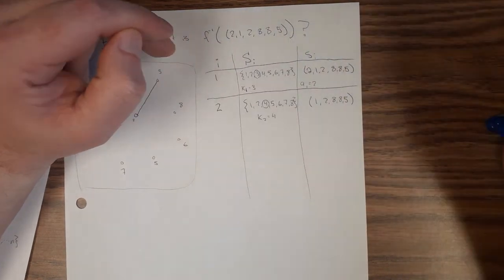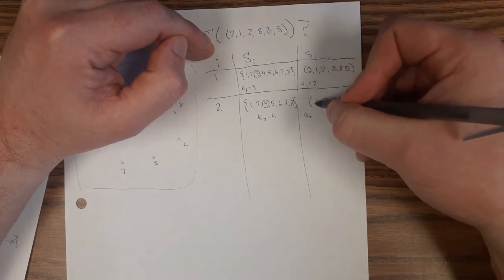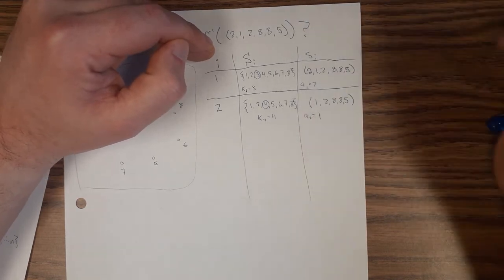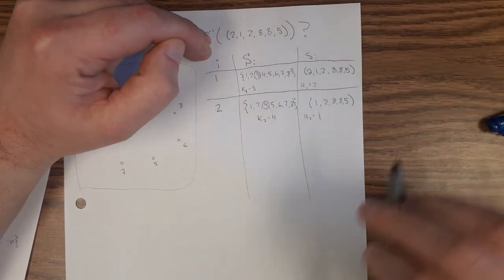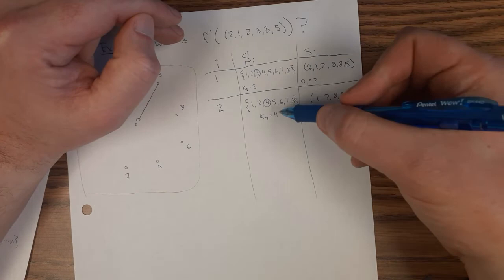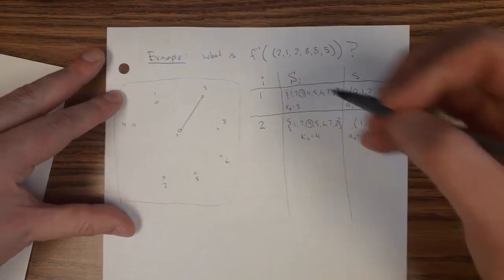So that's what I call k sub 2. a sub 2 is just the next thing here. It's not hard to find a sub 2. And then I draw the edge from this to this. Like I said, that's the edge from 4 to 1.